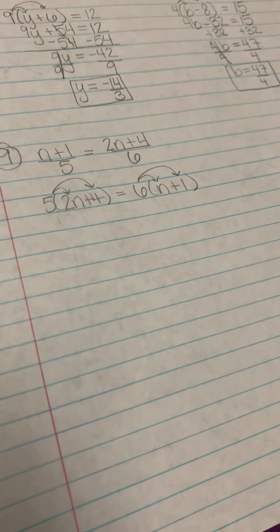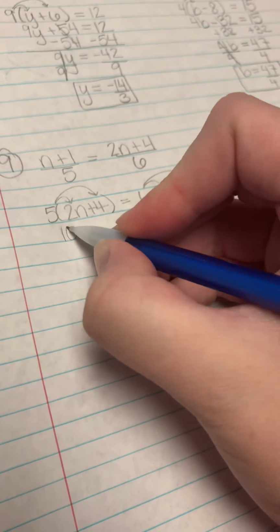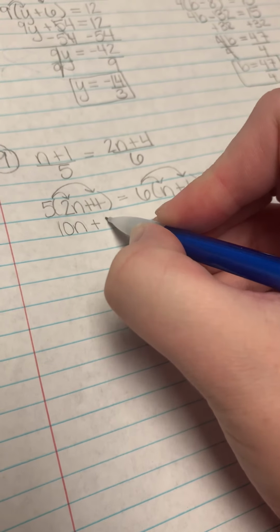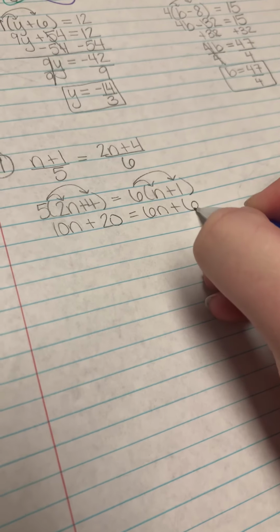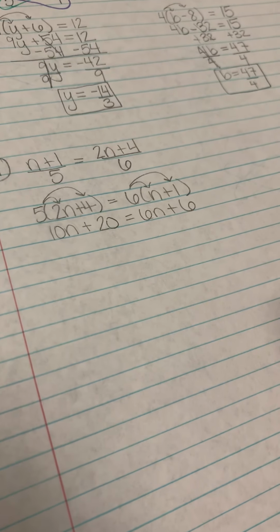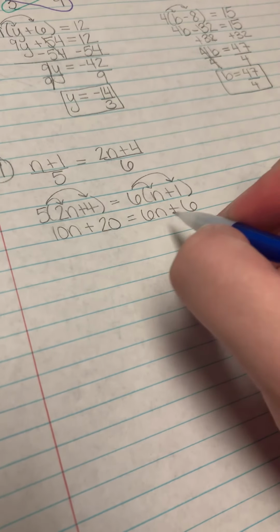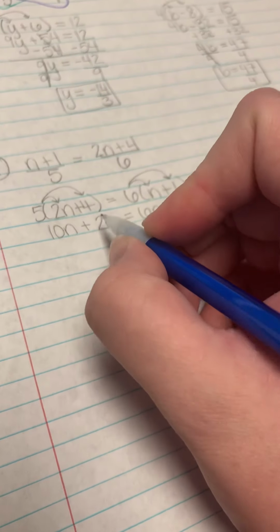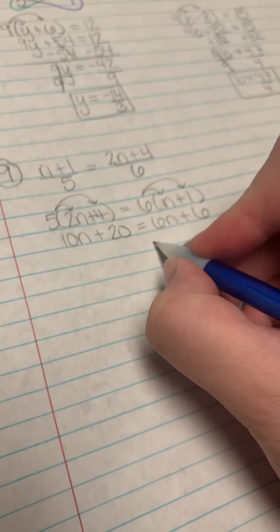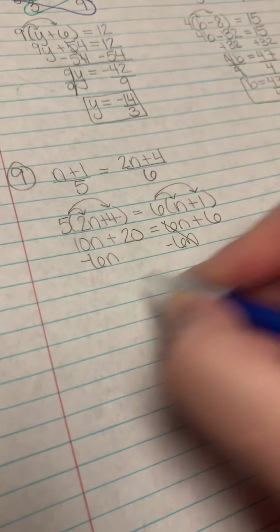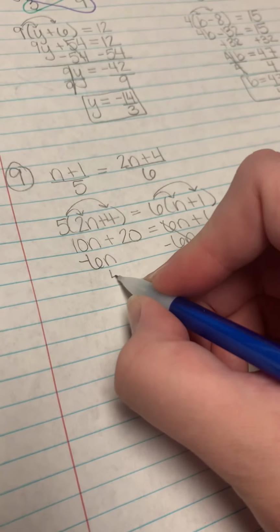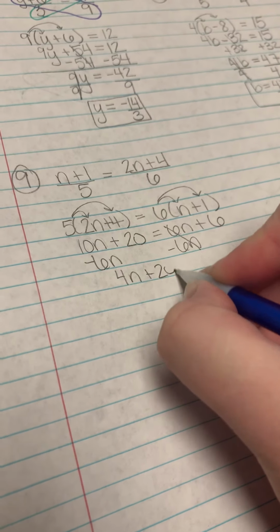Let's see how you did. Distribute, we get 10n plus 20 equals 6n plus 6. Then we go about moving one variable to the other and the other number to the other side. So first I'm going to subtract 6n. 10n minus 6n is 4n plus 20.